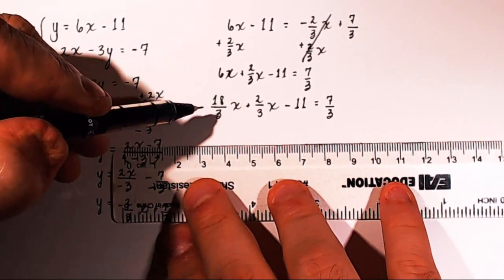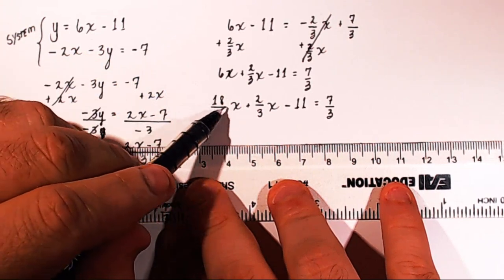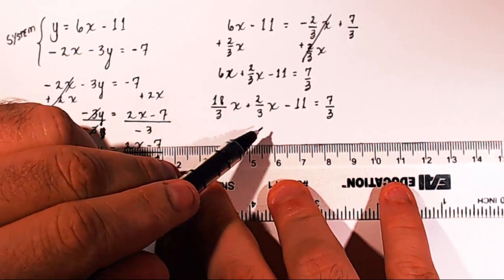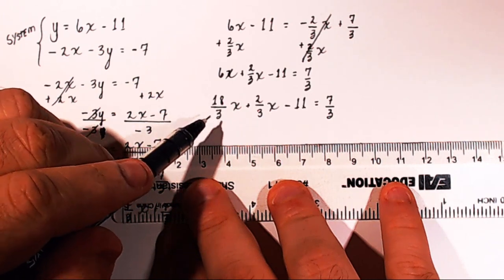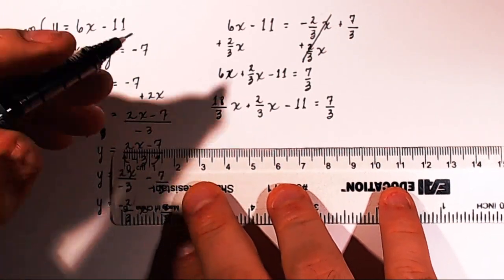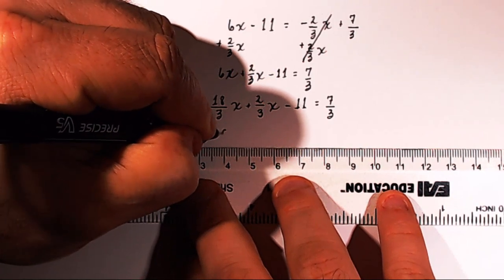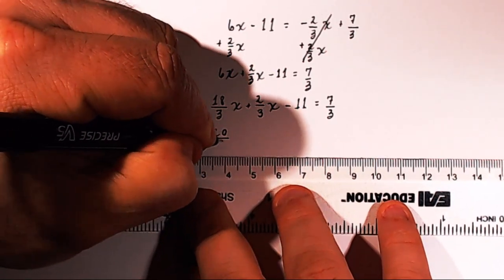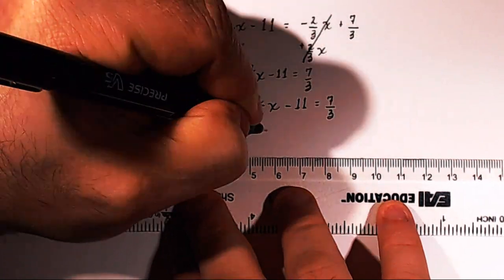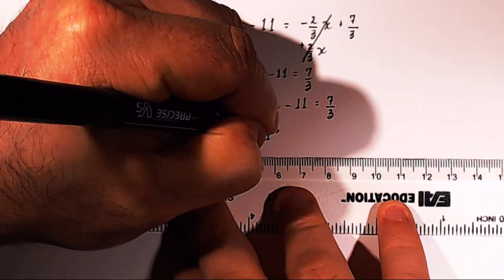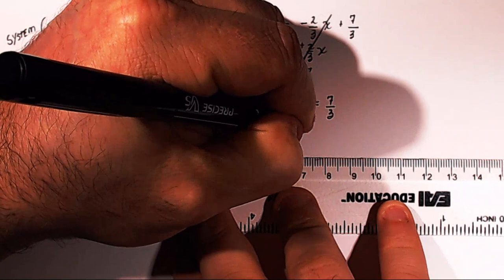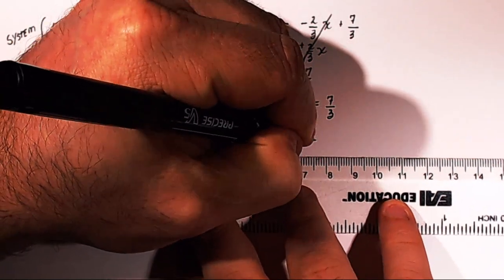Now I can add these coefficients. These coefficients are the numbers in front of the x values. So 18/3 plus 2/3 gives 20/3 x. So 20/3 x minus 11 equals 7/3.